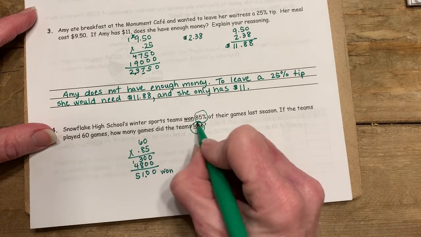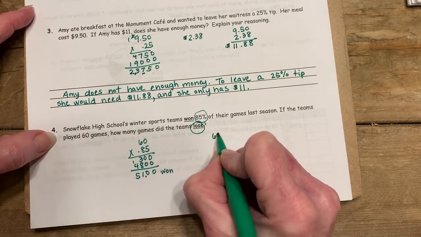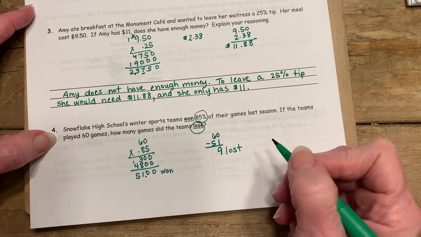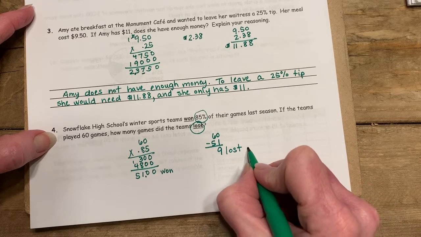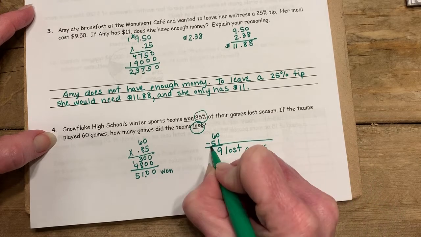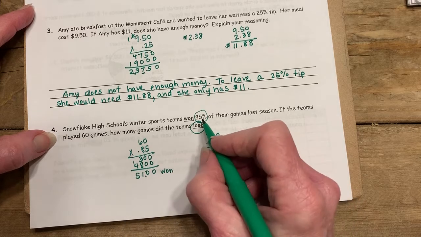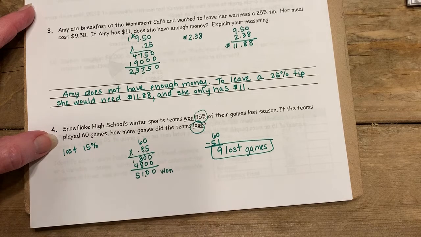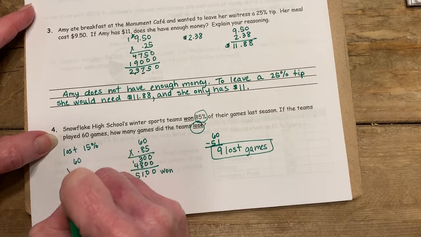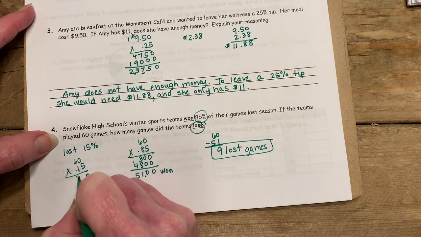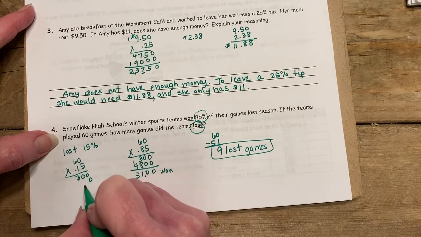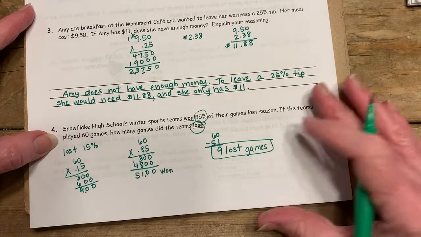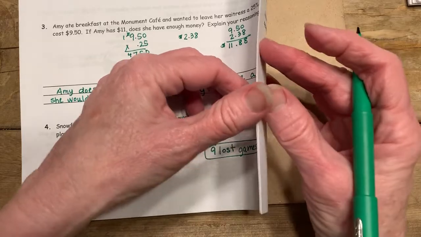I want to know how many they lost. So I would take the 51 and subtract it from 60, and that would give me 9. So 9 would be how many games they lost. 9 lost games. The other way you could do this is you could subtract first. So if they won 85%, then they lost 15%, right? If you just subtract 85 from 100. So you could also do 60 times 0.15 that way. That's 30. And start with a 0, 0, 6, and add those up. Leave your decimal, and you also get 9 that way too. All right, so just a couple ways you can do that.